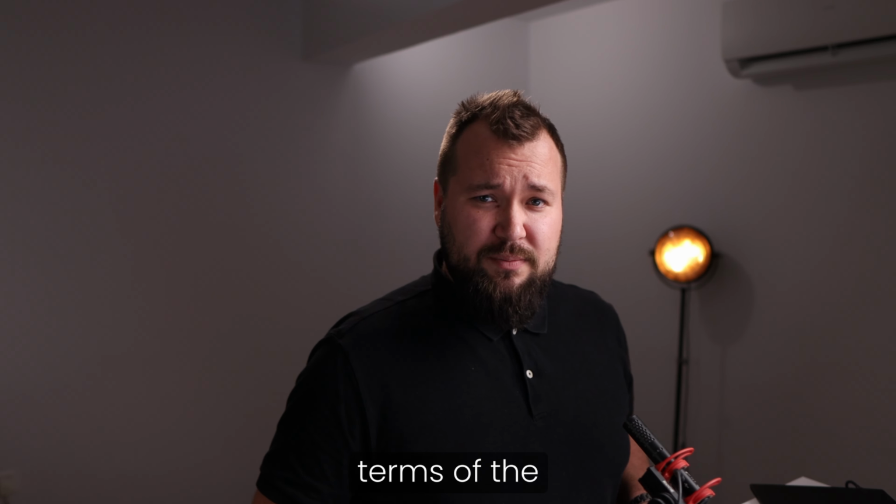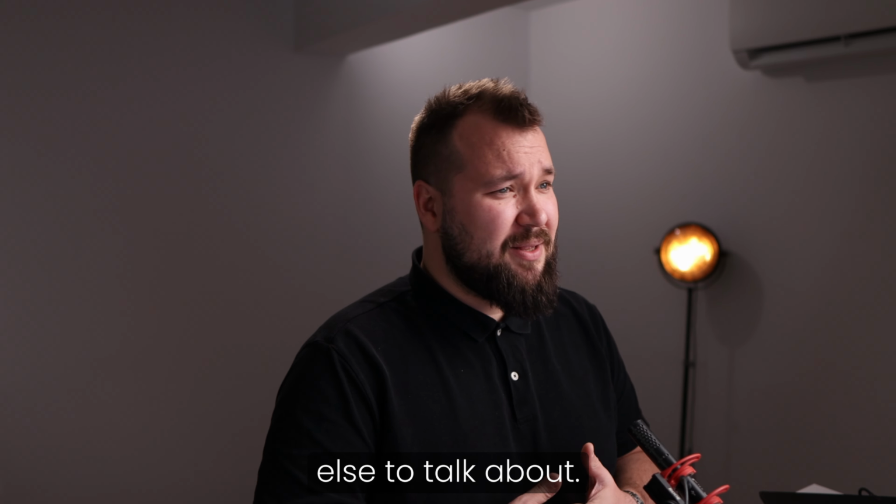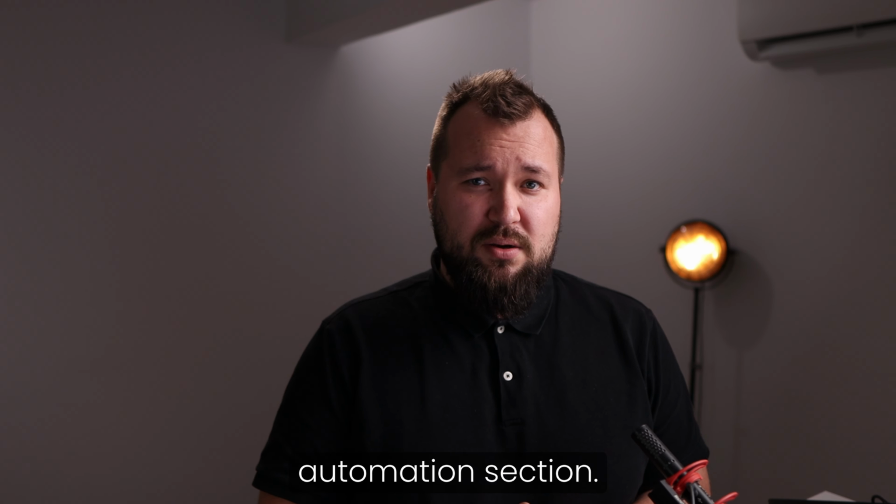That's basically it in terms of the database design. There's not much else to talk about. Let's go ahead and check out the automation section.